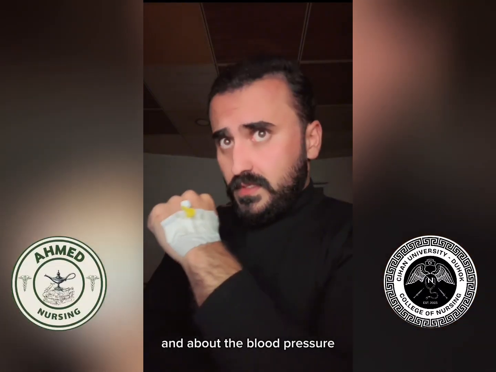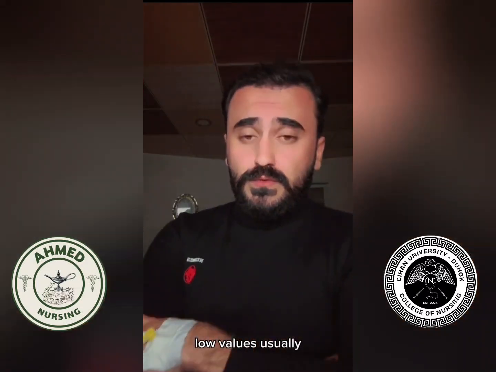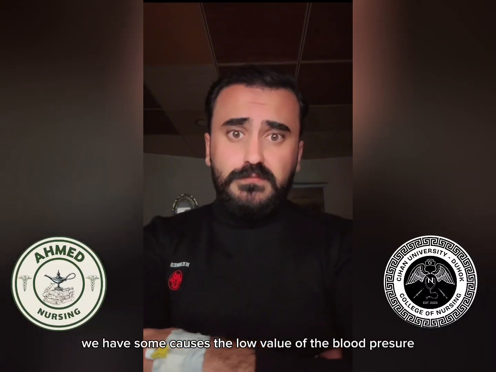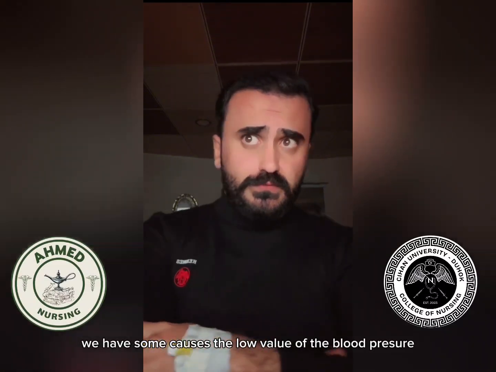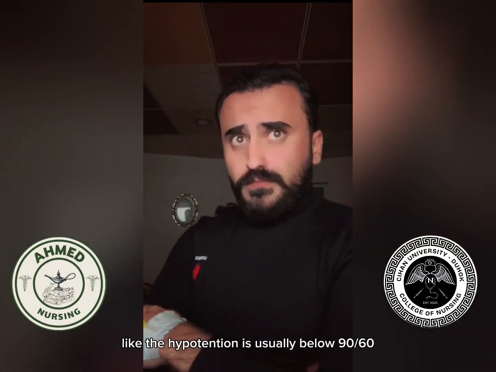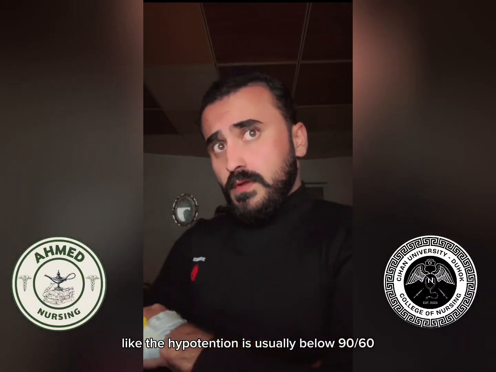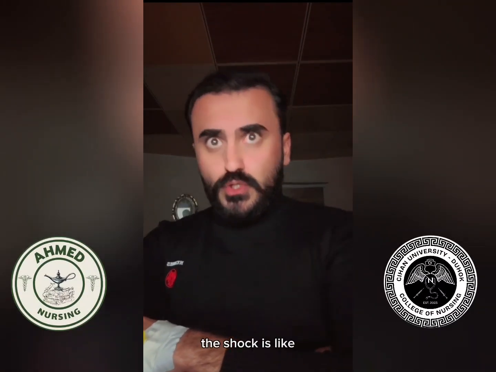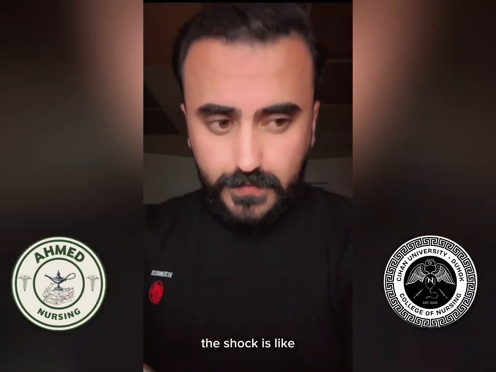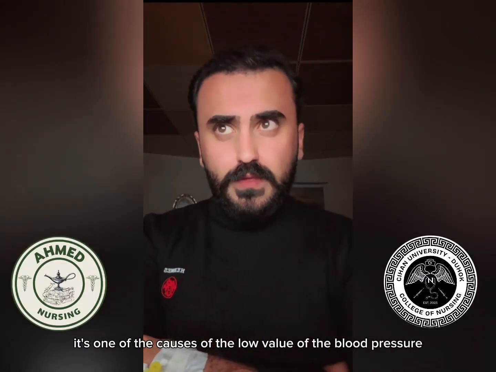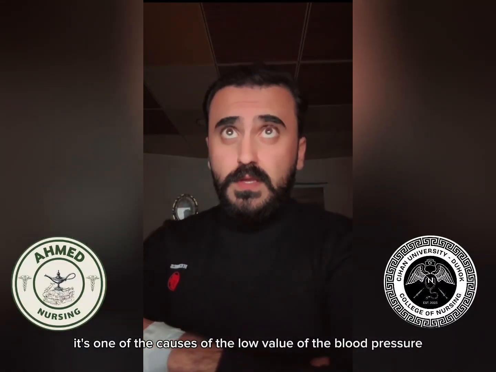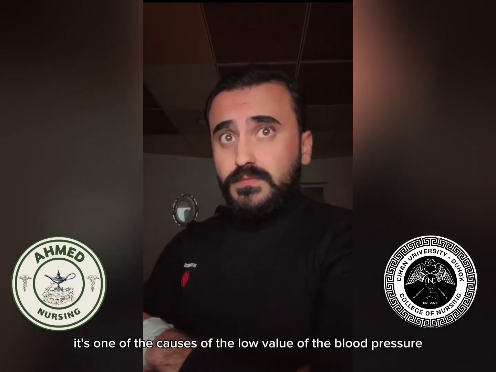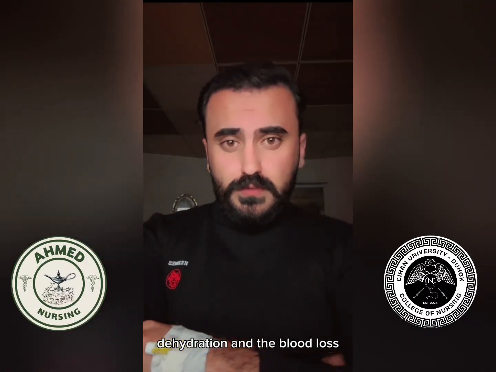And about the blood pressure, low values usually have some causes, like hypotension. It's usually below 90/60. Shock is one of the causes of the low value of the blood pressure, as well as dehydration and blood loss.